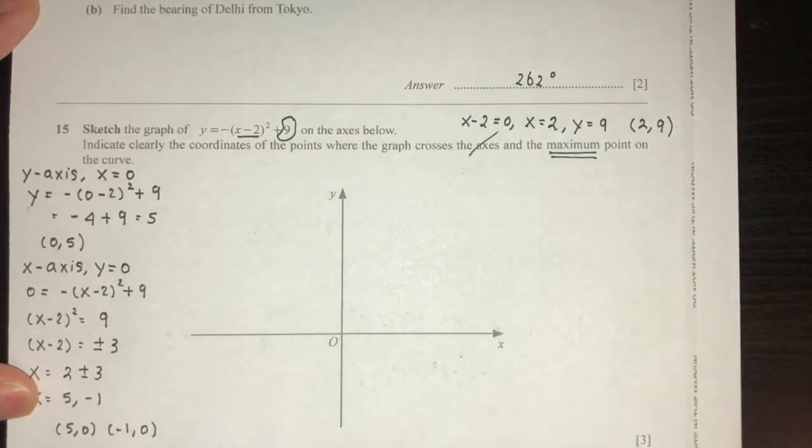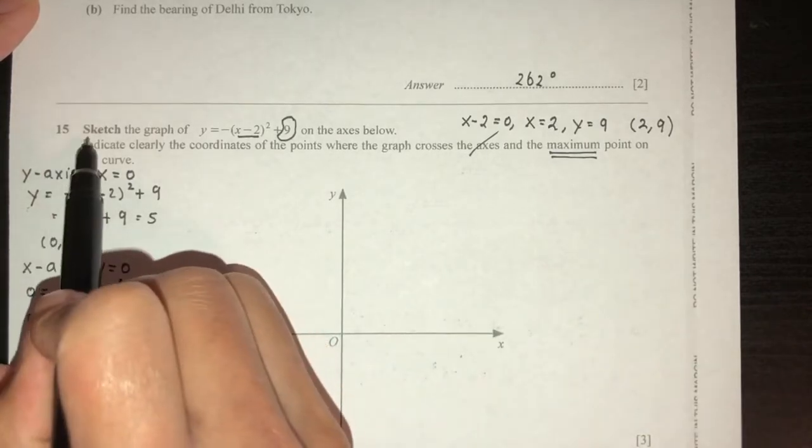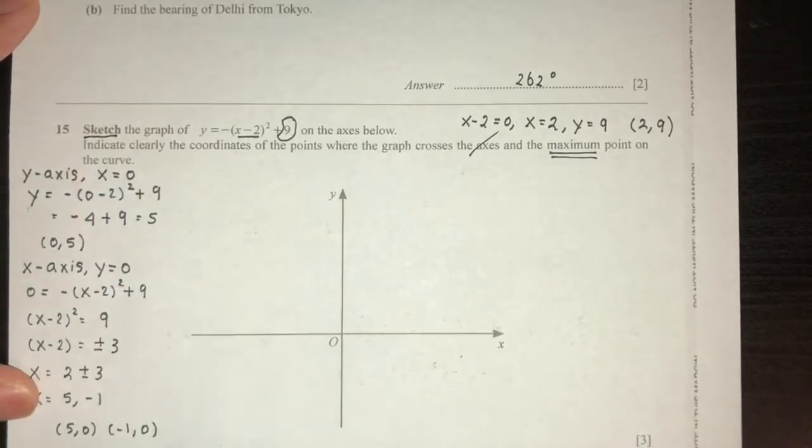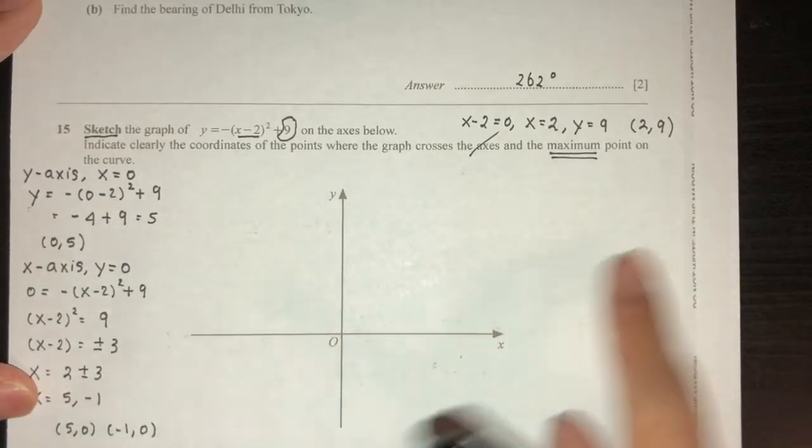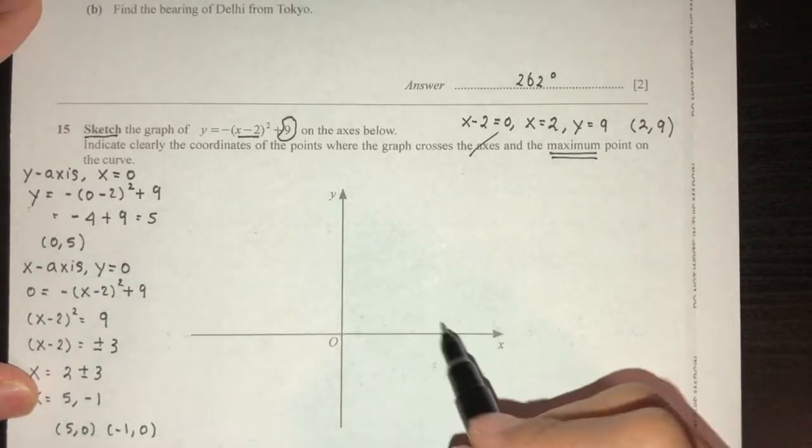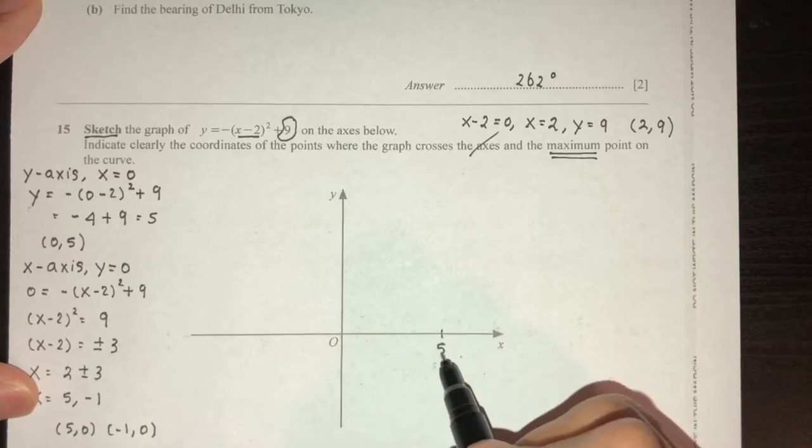Now we have all the points we need, we can sketch our graph. Whenever you see sketch, it doesn't need to be exact, it can be a rough drawing, it is fine. You just need to show them the shape and these points, and you will get your full marks. So the first point you have is (5, 0), let's say it is somewhere about here.